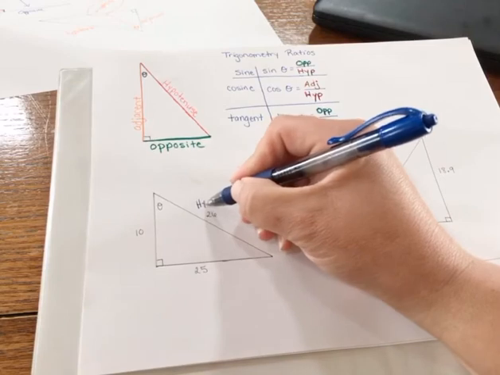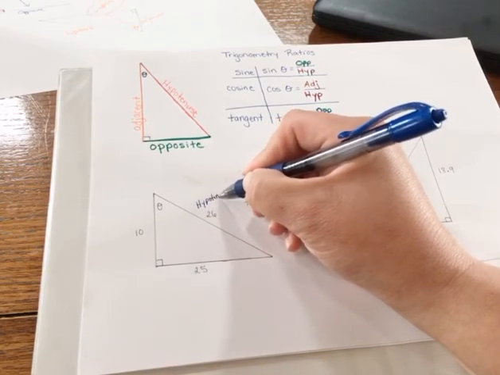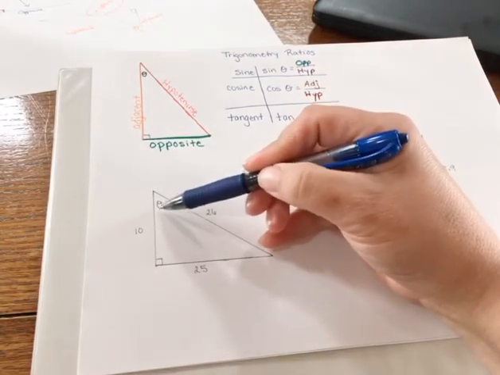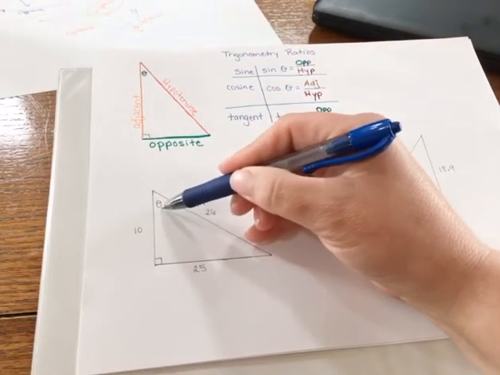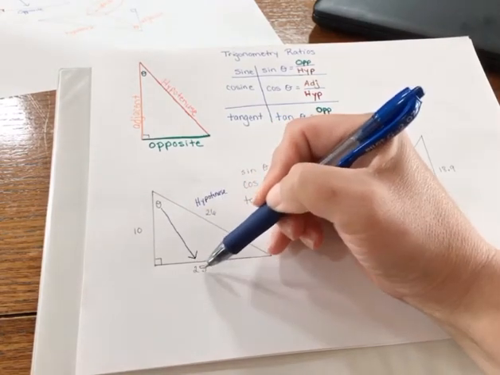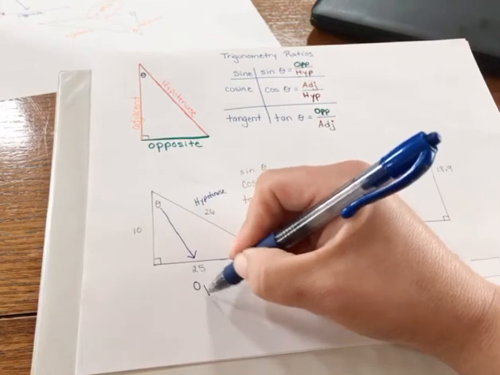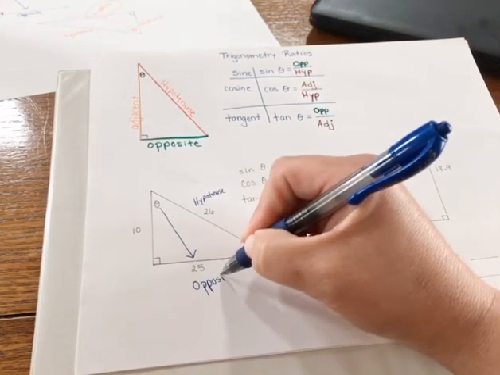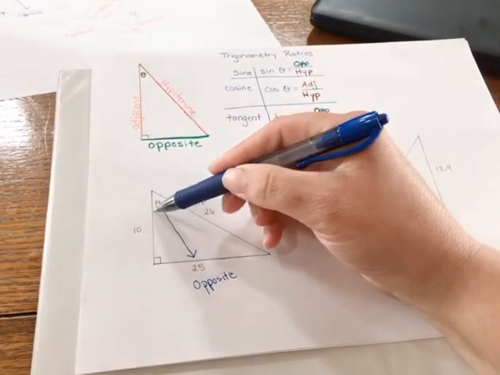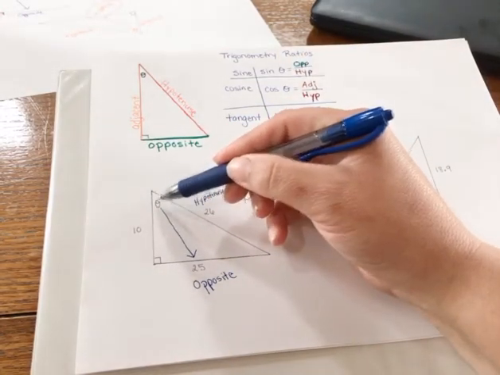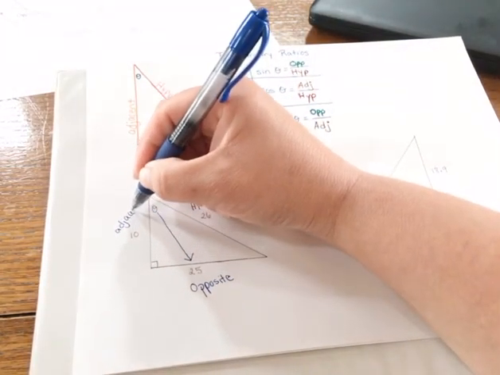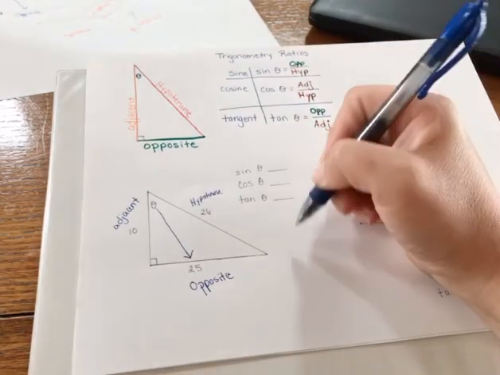Then we have our given angle, theta, the reference angle. The side opposite that angle is 25, and we call that side the opposite. Finally, the side beside the right angle and the reference angle is the adjacent.